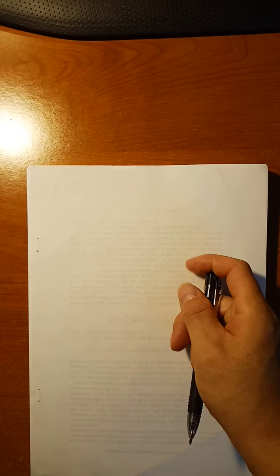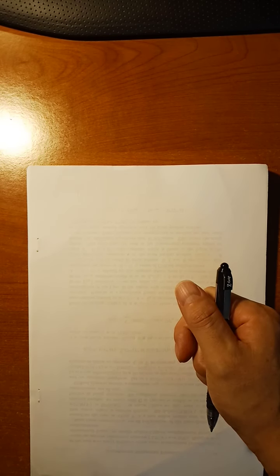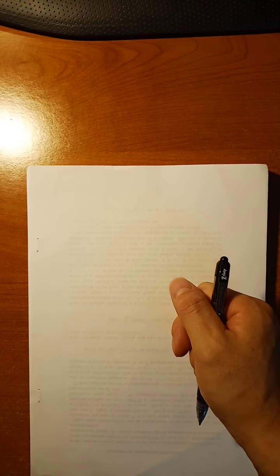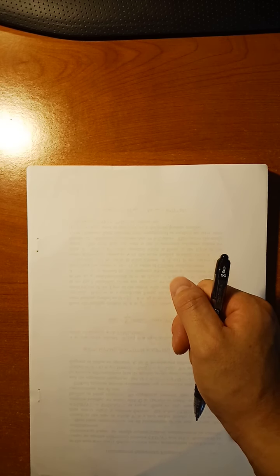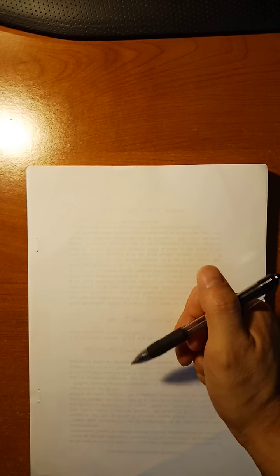Okay, now let's talk about section 3.6, construction of mathematical models, building functions.